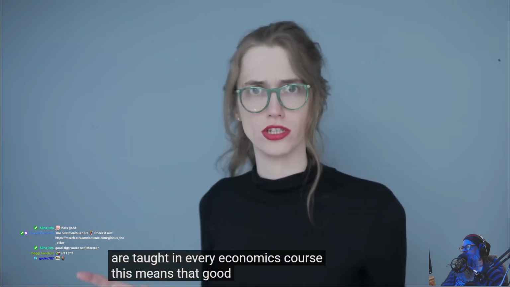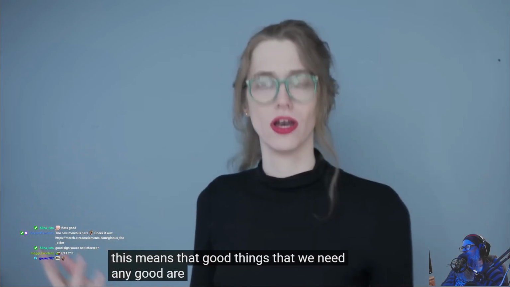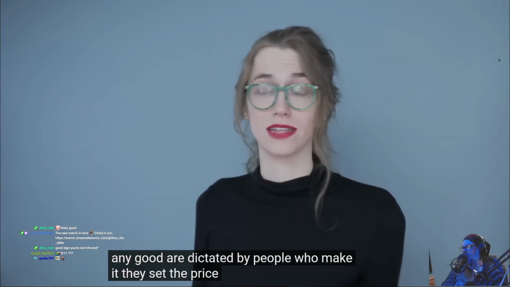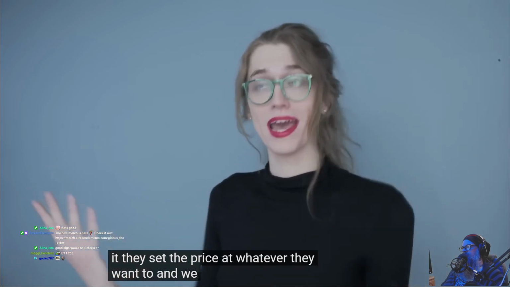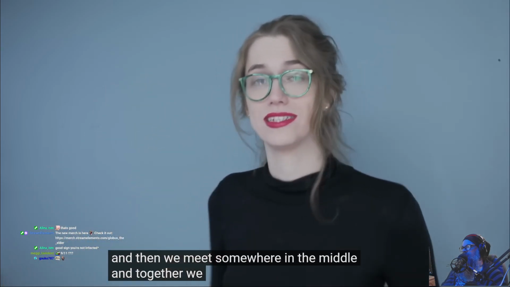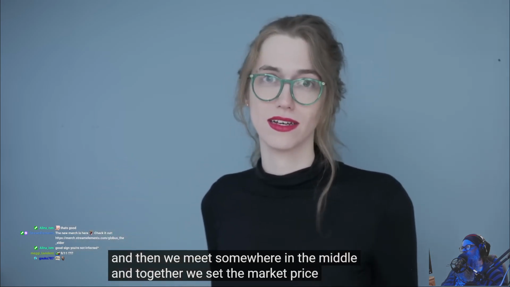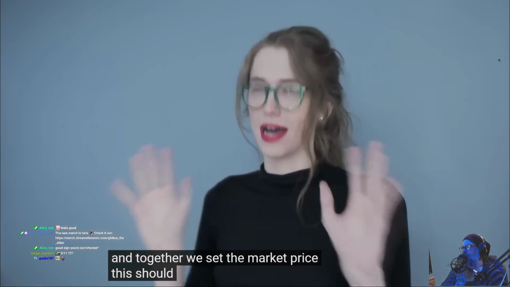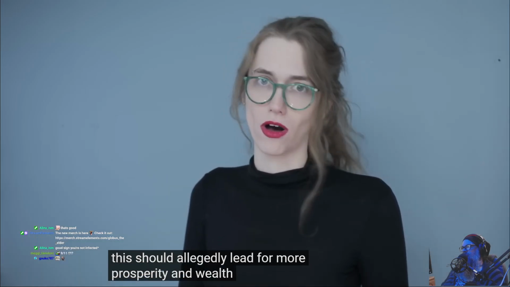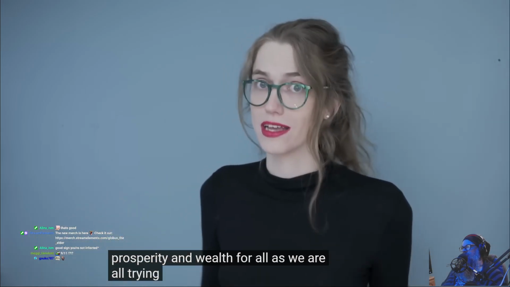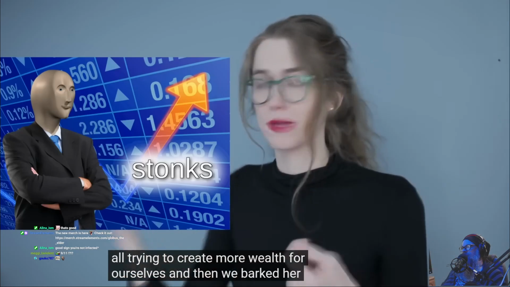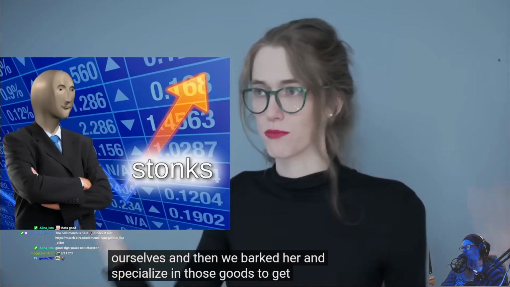This means that goods, things that we need, any good, are dictated by people who make it. They set the price at whatever they want to, and we pay whatever we want to, and then we meet somewhere in the middle. And together we set the market price. This should allegedly lead to more prosperity and wealth for all, as we are all trying to create more wealth for ourselves, and then we barter and specialize in those goods to get more things.